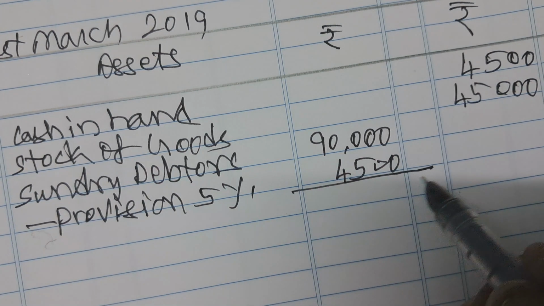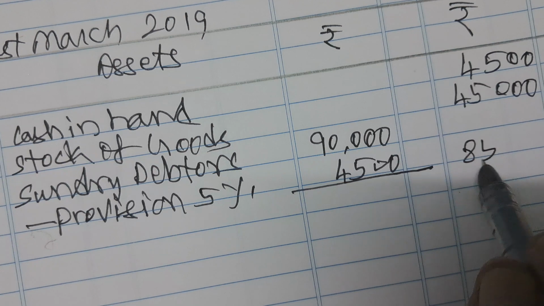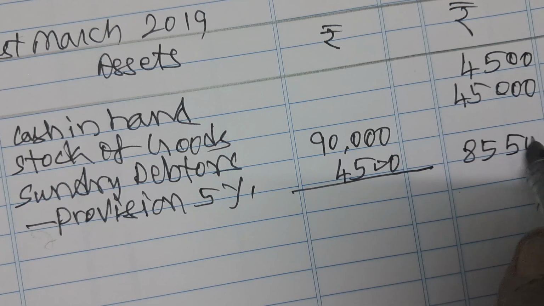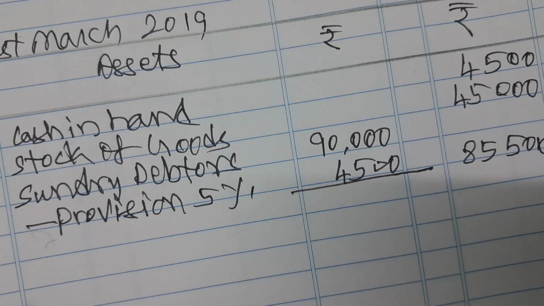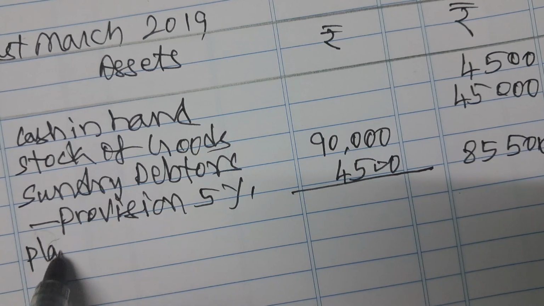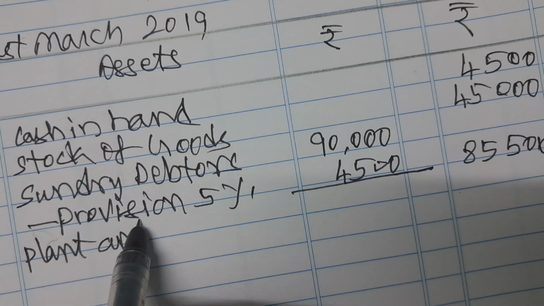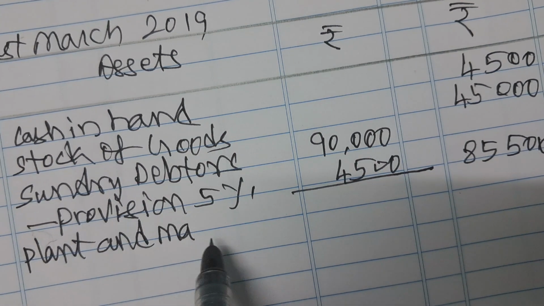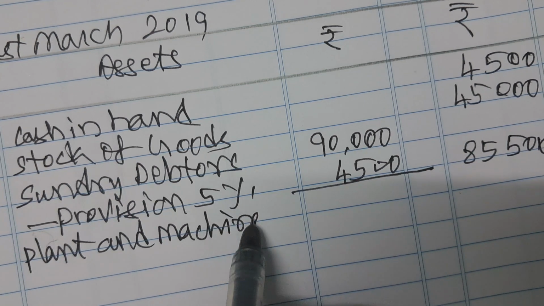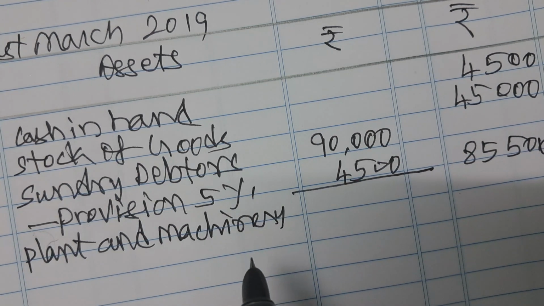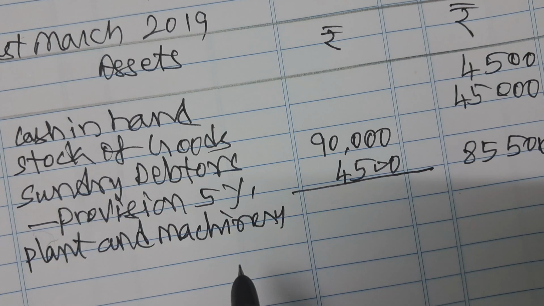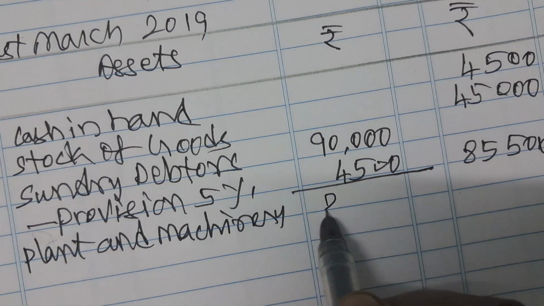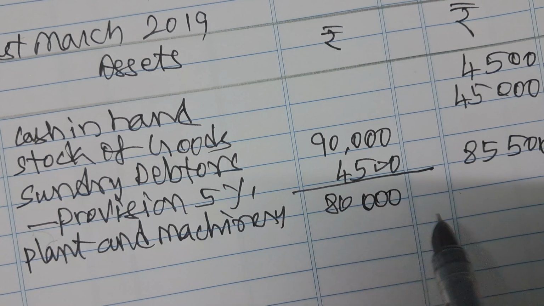This should be deducted, so the balance amount is 85,500. Plant and machinery 80,000.